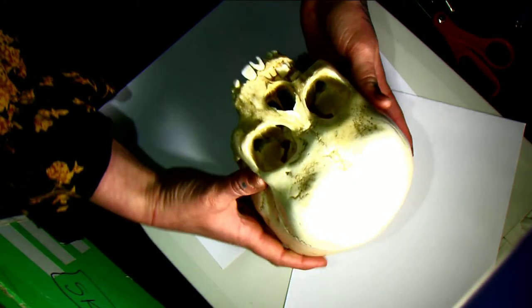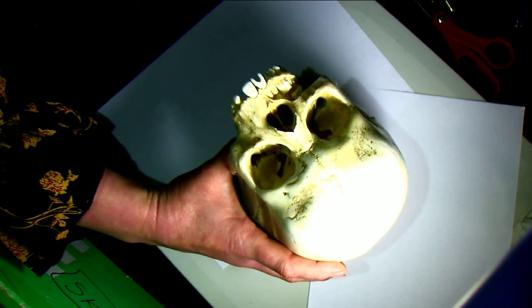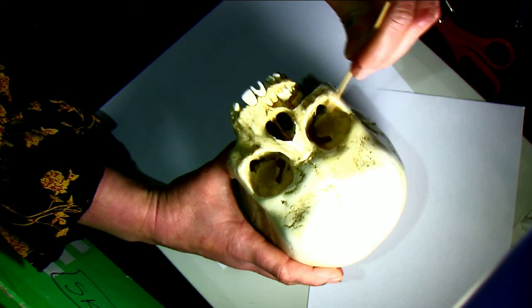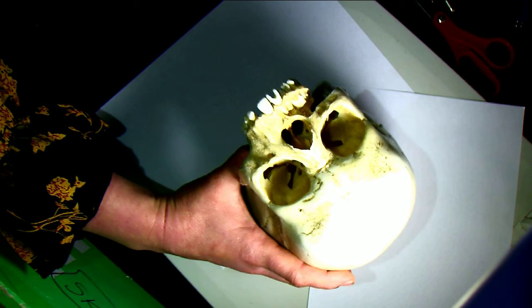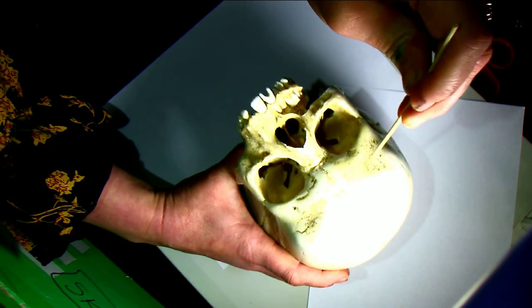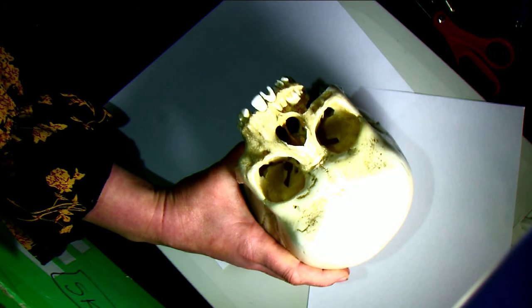Okay, so let's continue down our list. So I showed you the sutures. Let's now look at the orbit. So the orbit is just the fancy word for the eye socket. So you can see it here. The orbit is formed superiorly by the frontal bone, and that's also where the brow ridge is.